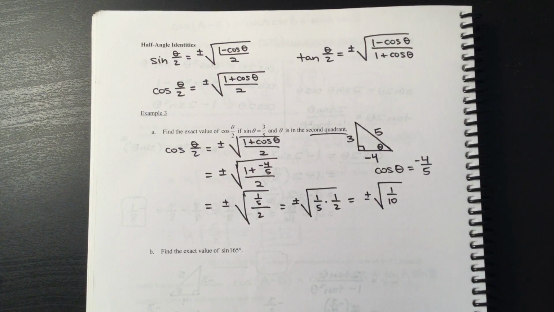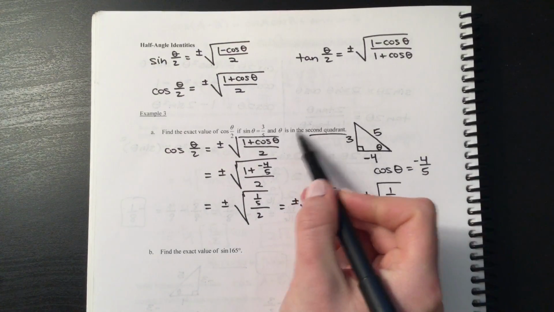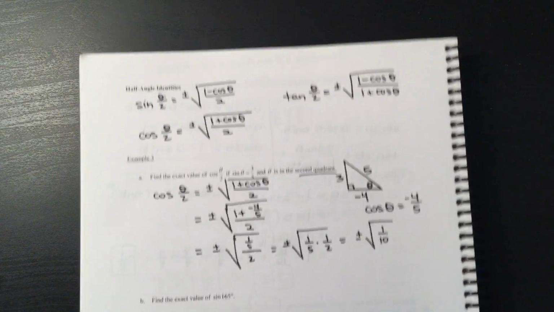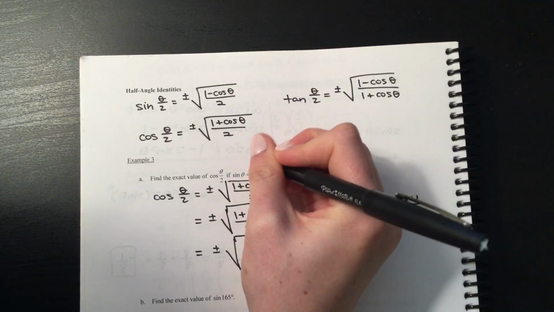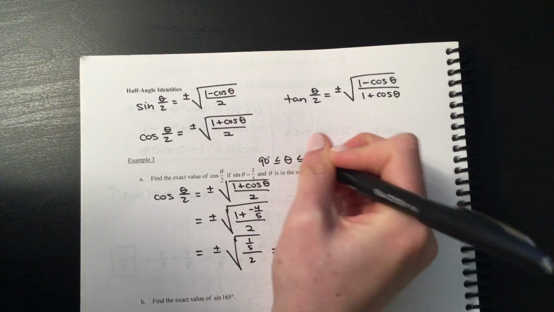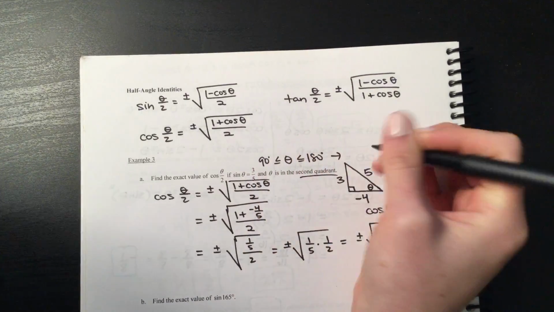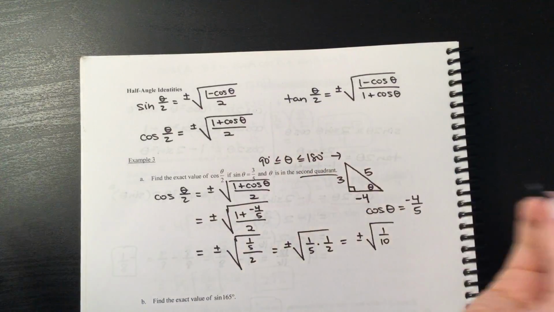Okay, so here's what I'm trying to figure out here. We want to know whether I'm using the positive or negative version of that 1/10. And I figure that out by looking at the quadrant that I'm supposed to be in. So second quadrant means that theta is somewhere in between 90 and 180, which means that theta over 2, I would divide all this by 2.